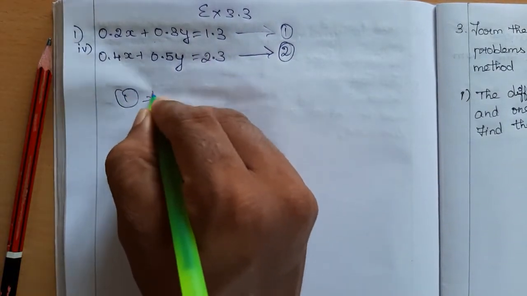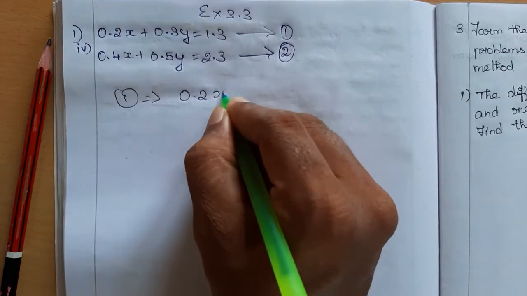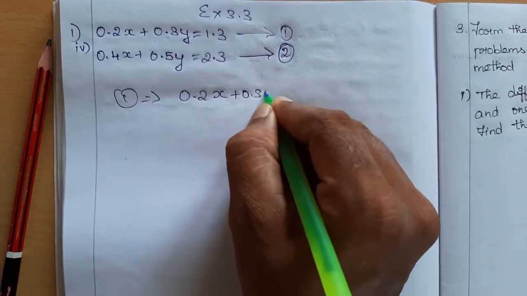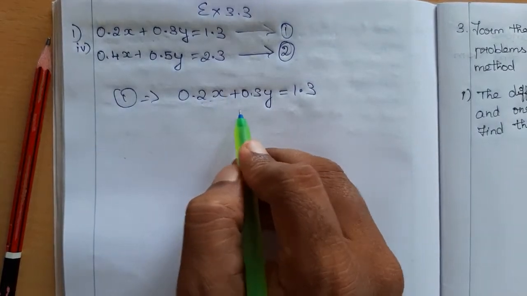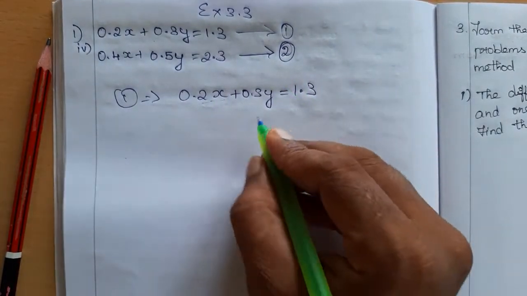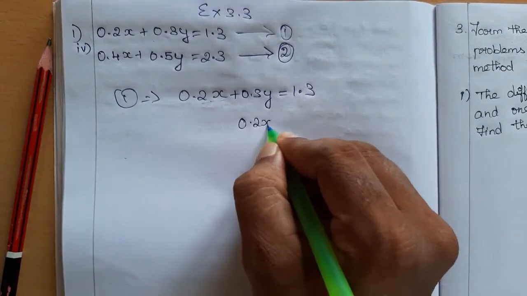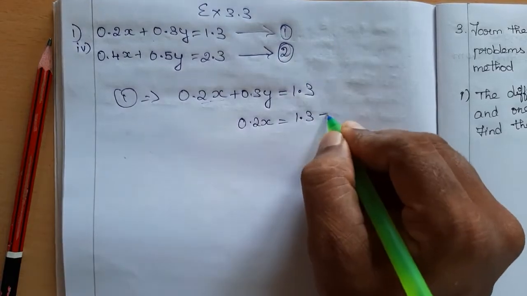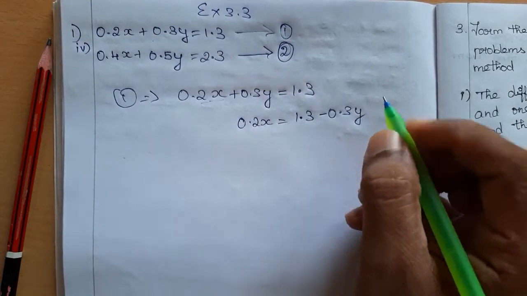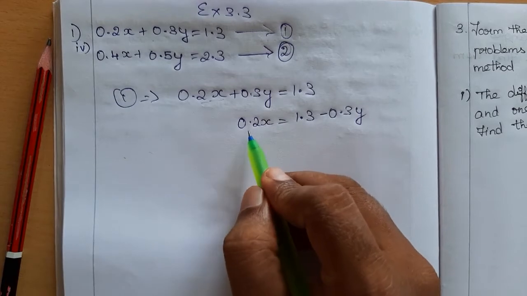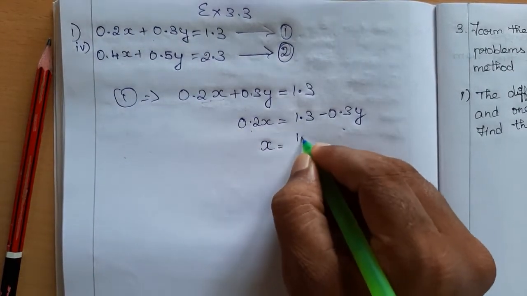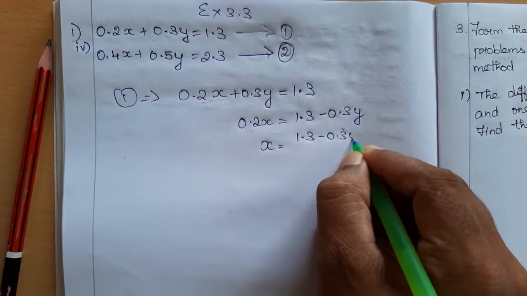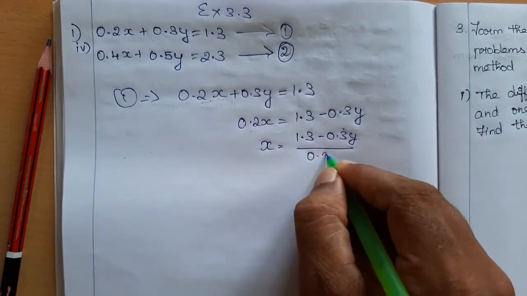So the first equation is 0.2x plus 0.3y is equal to 1.3. Express it in terms of x. You can express it in x or y, whichever. So 0.2x is equal to 1.3 minus 0.3y. We need to express only in terms of x. So 0.2 is in multiplication; if it comes to the other side, it will become division. x is equal to (1.3 minus 0.3y) divided by 0.2.